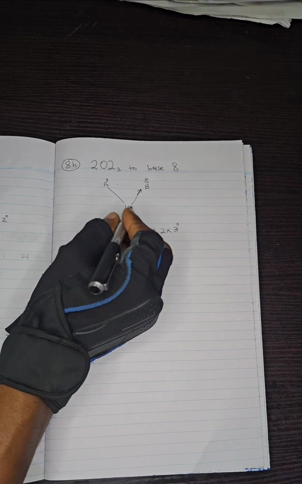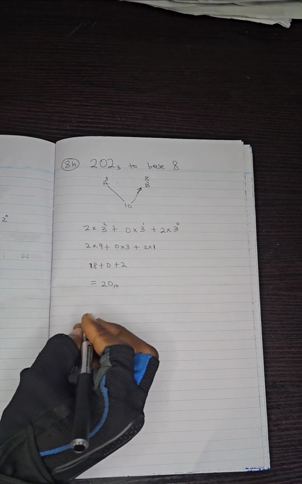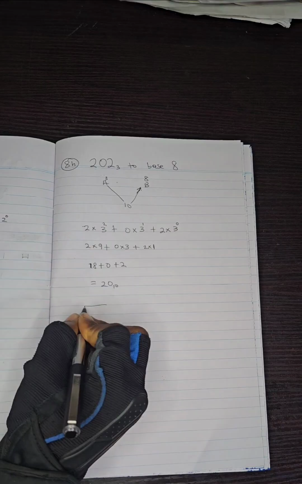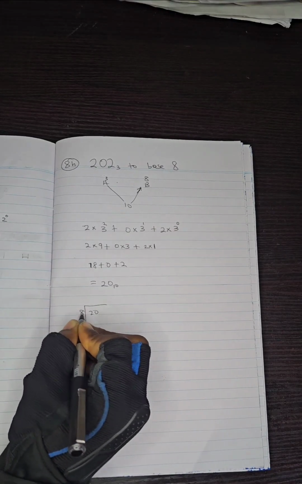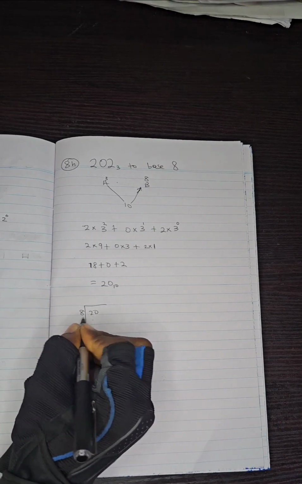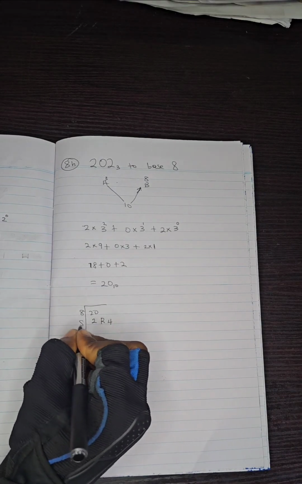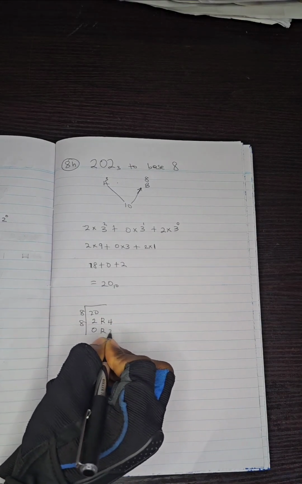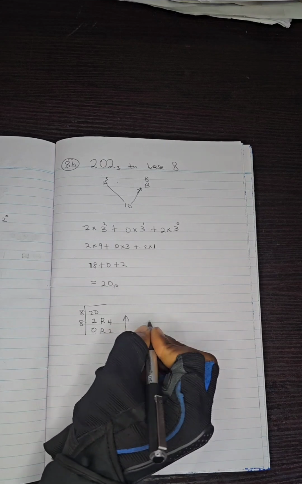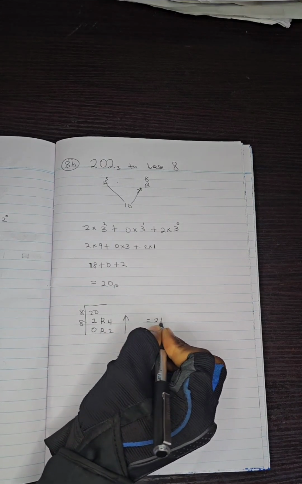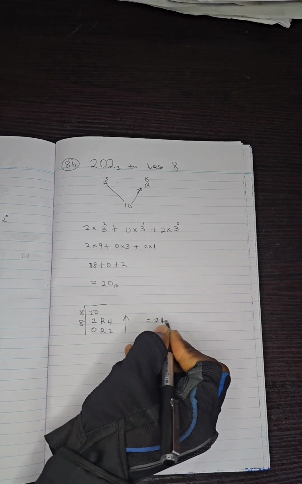So let's now convert from base 10 to base 8, which is the final destination. So we do 20 and 8. 20 divided by 8, we have 2, remainder 4. 2 divided by 8, we have 0, remainder 2. So by the time you take it up, you have 24 in base what? 8.